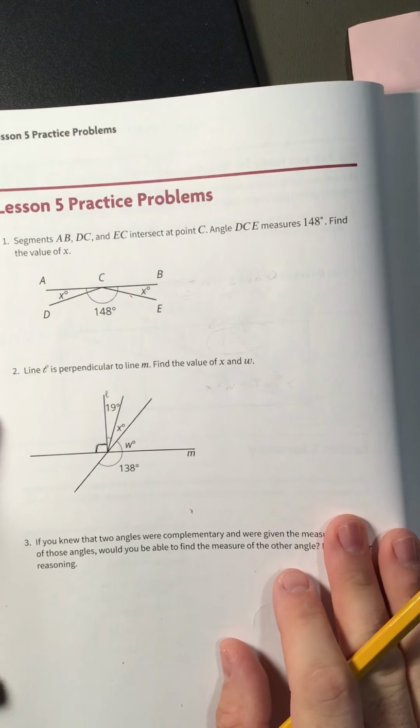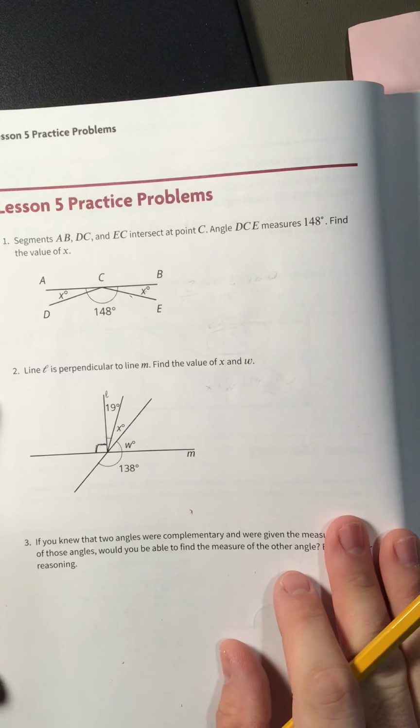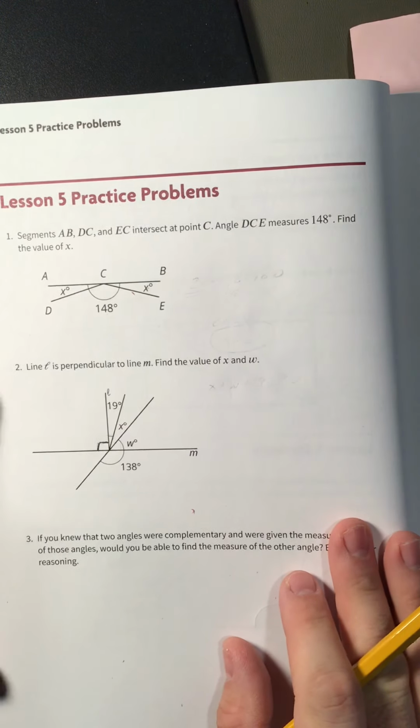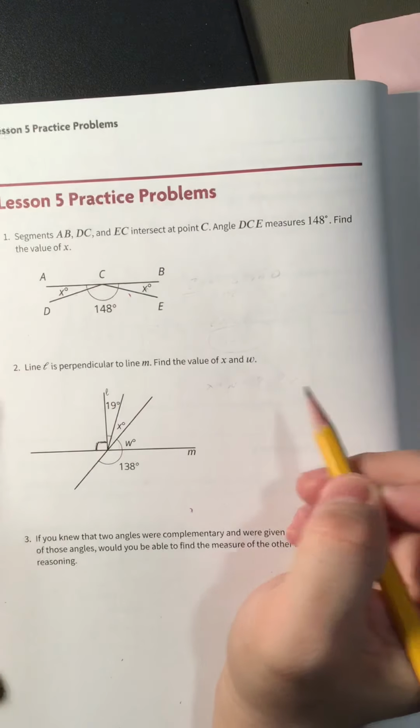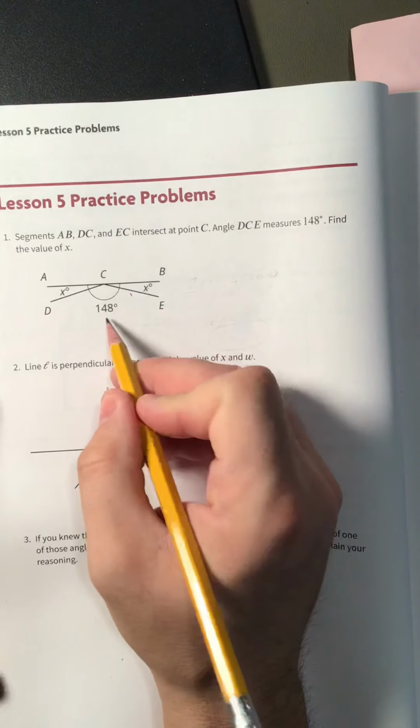We're going to go through lesson 5 homework from yesterday. We'll just jump right into number 1. If you look at number 1, it wants to know the value of x. Notice we have 2 of them. So I know the x and the 148.